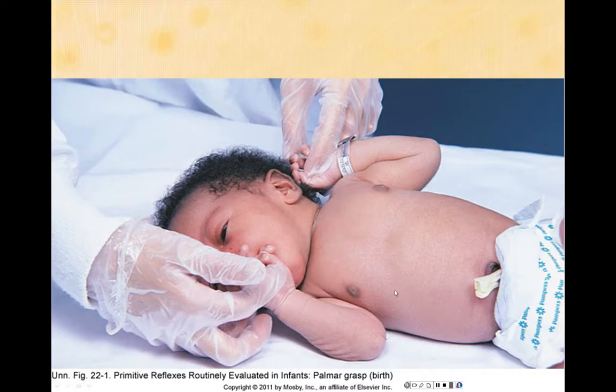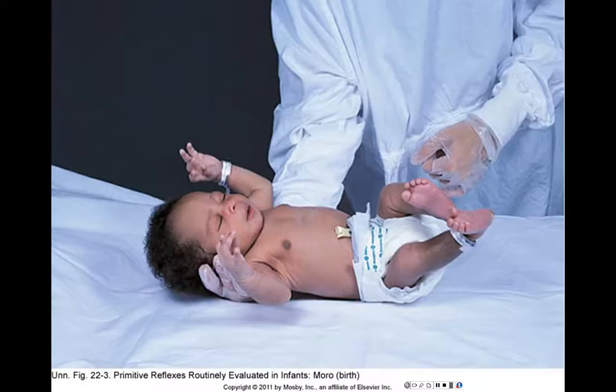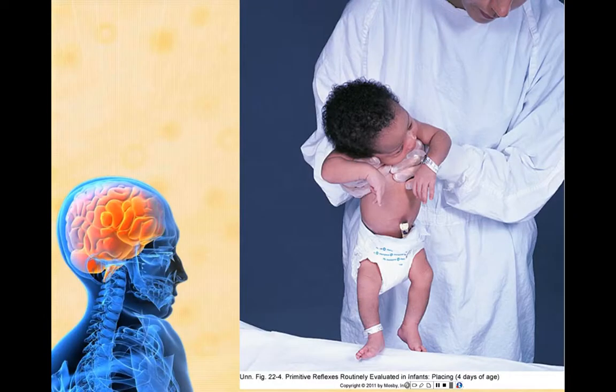So here's just some pictures of those primitive reflexes. This is the palmar grasp, plantar grasp, the Moro, or the startle reflex, and this is the stepping reflex, or placing is another term.